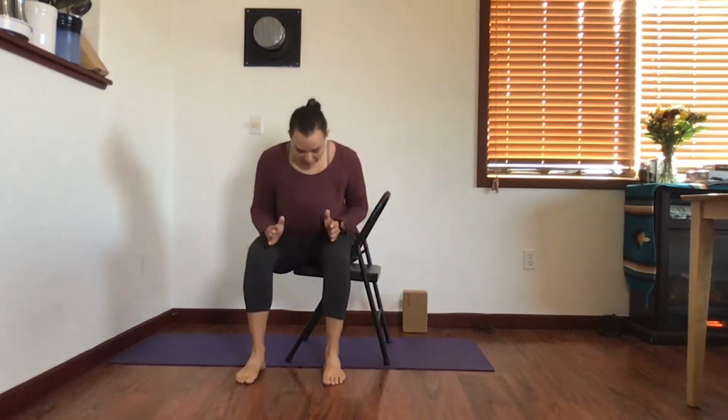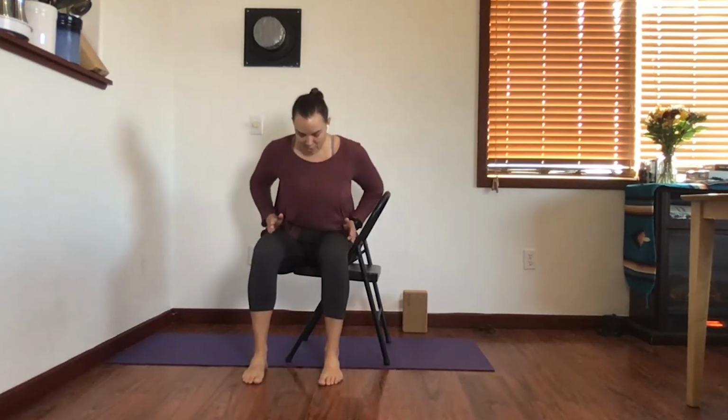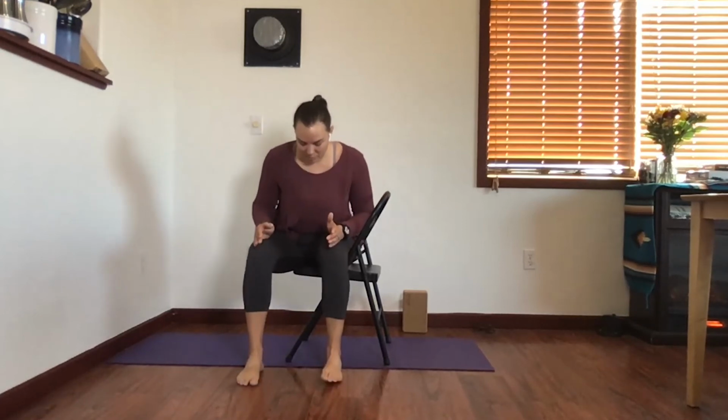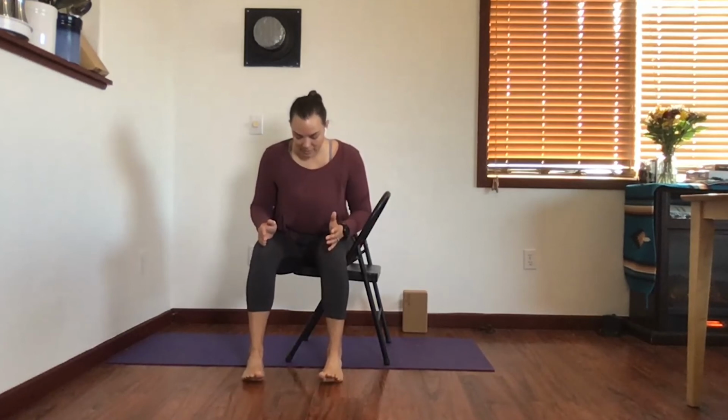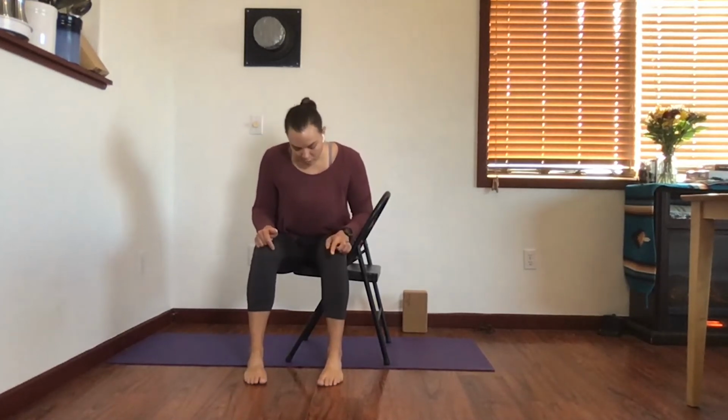So I'm sitting on the edge of the chair here. I still want to have that form of sitting mountain pose or sitting Tadasana. Knees are coming out from the hips, heels are directly underneath the knees. And then I'm turning my toes in slightly so that the middle toe draws a straight line back to the very center of the heel.